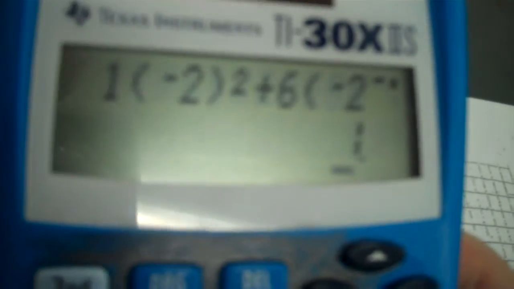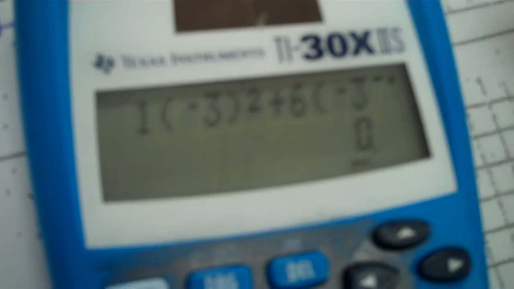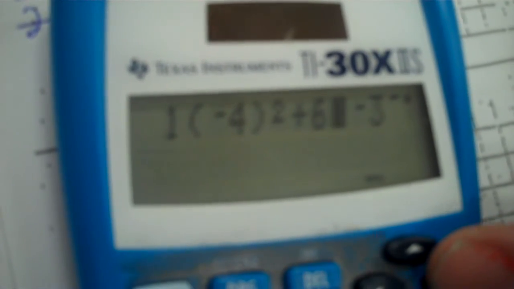So, first substitute -2. It doesn't matter where you start. 1 parentheses, -2, close it. You need a second power. Then plus 6, parentheses, -2, plus 9. Now 1, but don't clear that. So -2 gives me an output of 1. Click up, and instead of -2, you want -3 now. So just put the negative still, put your cursor over the 2 with 3. 0, okay? Click up, instead of -3, you want -4.